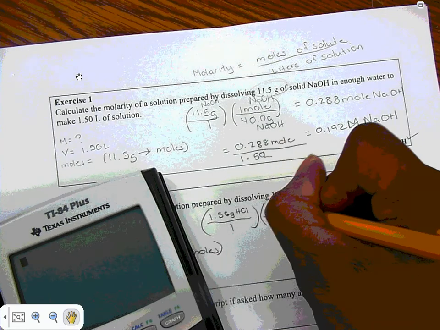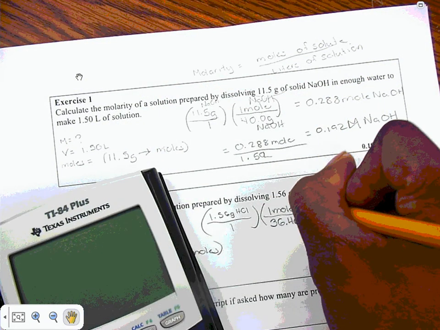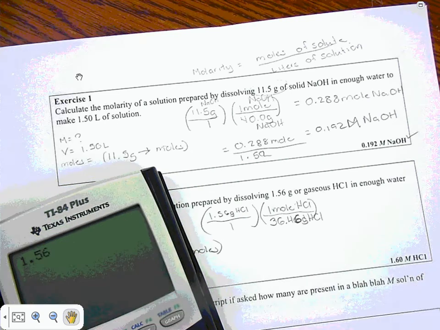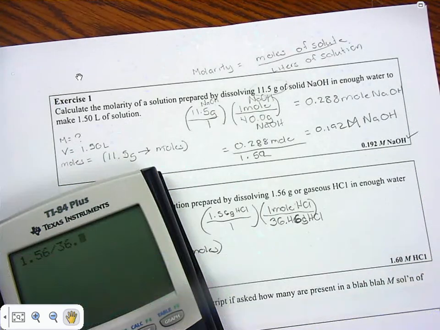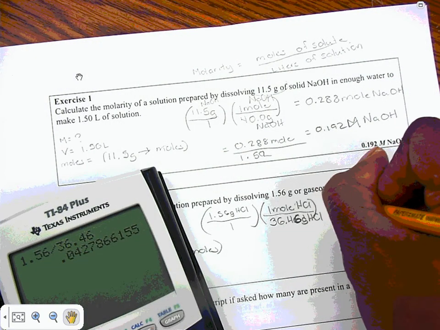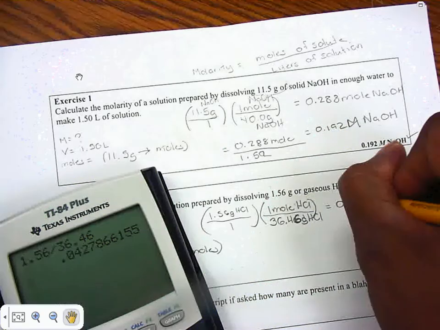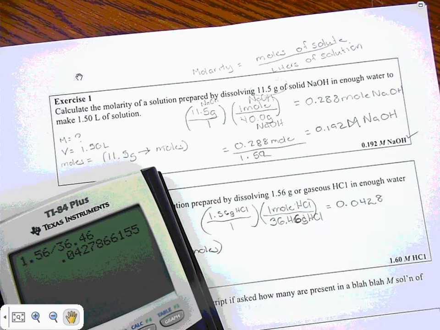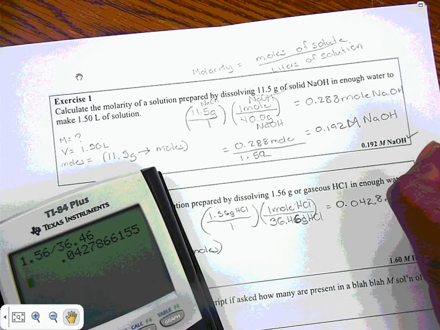So I'm going to divide that 1.56 by 36.46, and that's going to give me roughly 0.428. I'm rounding. And that's moles of HCl.